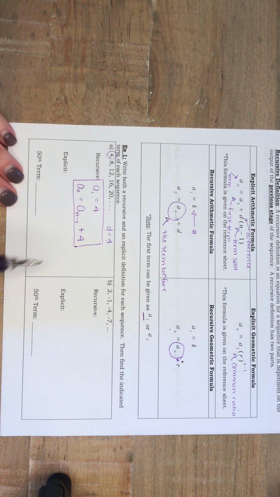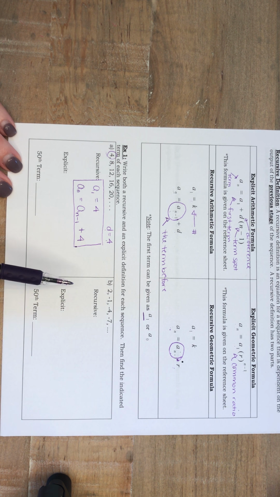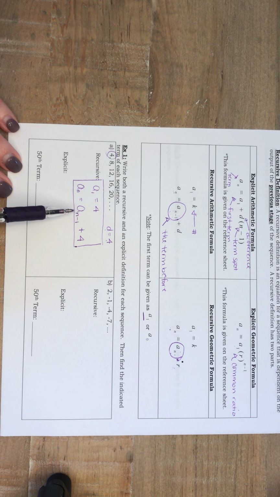That's it. And if I now wanted to find the 50th term, though, I would have to plug in and find the second term, and then use that to find the third term, and use that to find the fourth term. And I would have to keep going down the line. And that's not really efficient, right?